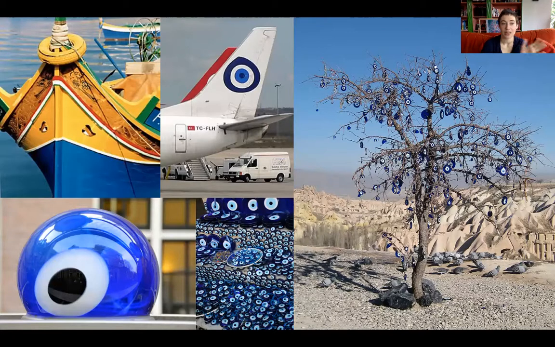So they might be known as nazars in Turkey and around the Middle East and some parts of North Africa. In Greece they would be known as mati. We can also see an example of a luzo, which is a Maltese boat. So nazar or mati are charms to ward off the evil eye. This is a sculpture based on the idea in the Netherlands. This is a Turkish aeroplane which has a nazar on it.